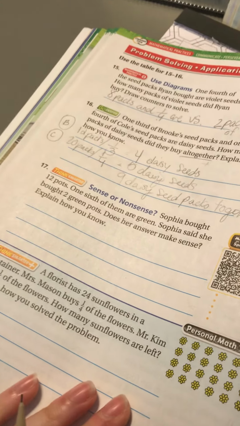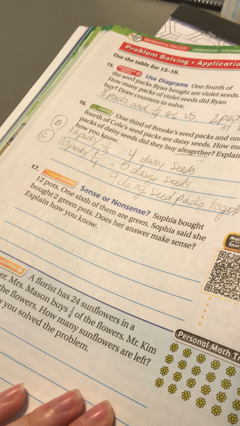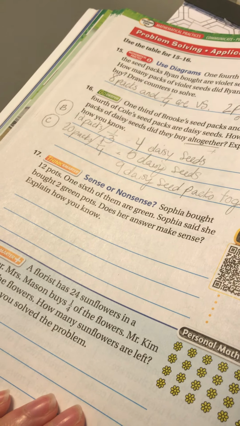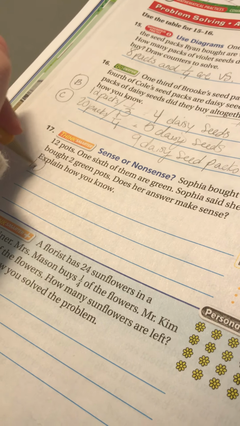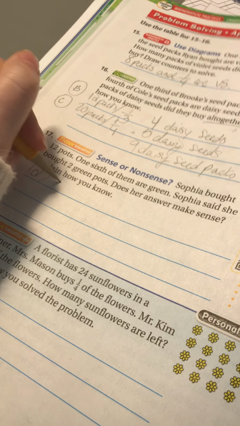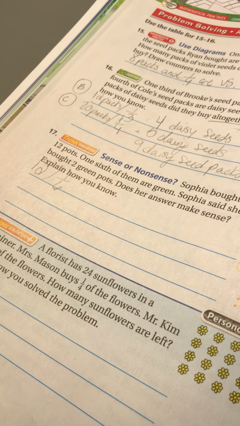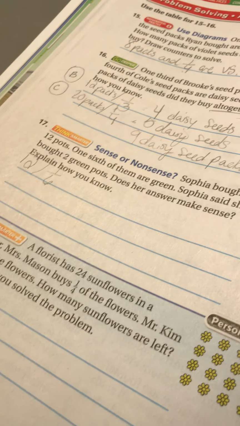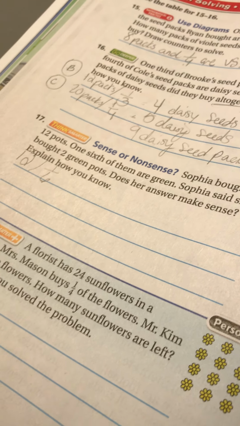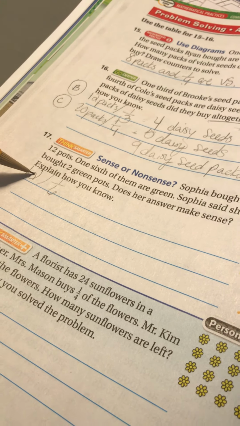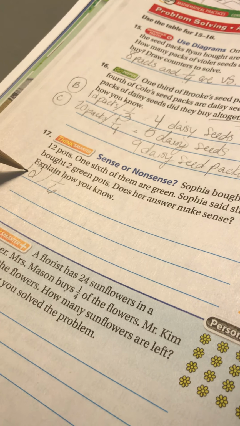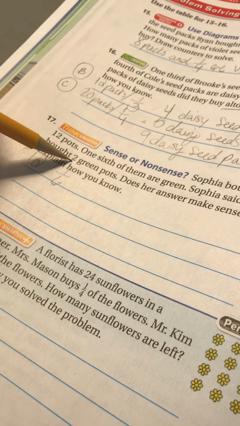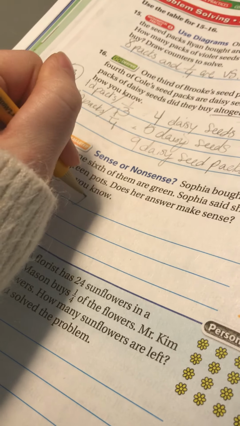All right, number 17. Sense or nonsense. So this is basically us figuring out if someone's right or wrong. Sophia bought 12 pots all together, and 1/6 of them are green. Sophia said she bought 2 green pots. Does her answer make sense? How do you know? Well, we've been learning that if we take that total and divide it by how many groups, if we have 12 pots in 6 groups, there's going to be 2, right? So, yes, she is correct.